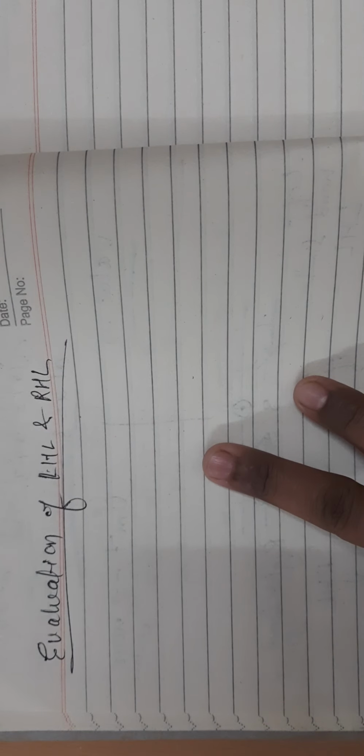Now, see how to evaluate the limit. Evaluation of limit, left hand limit and right hand limit. See, if a question is asked, find the limit of the function at this point. First we will find the left hand limit and the right hand limit, and if LHL is equal to RHL, it means the limit of the function exists. Let us see how to evaluate left hand limit and right hand limit.